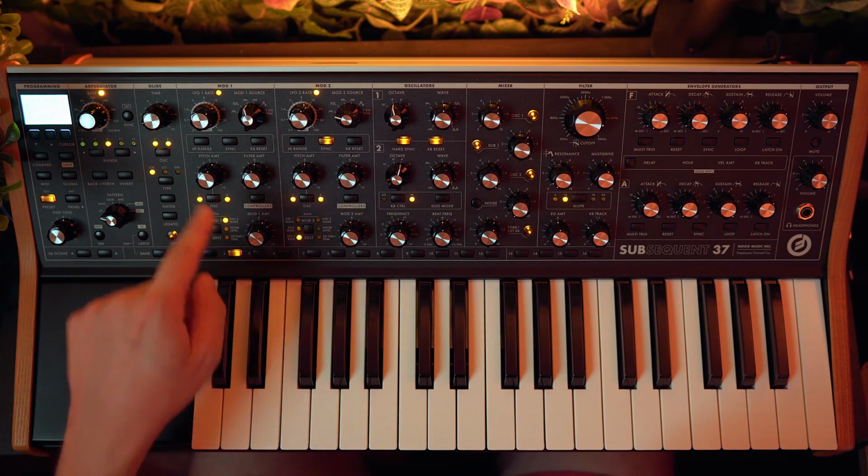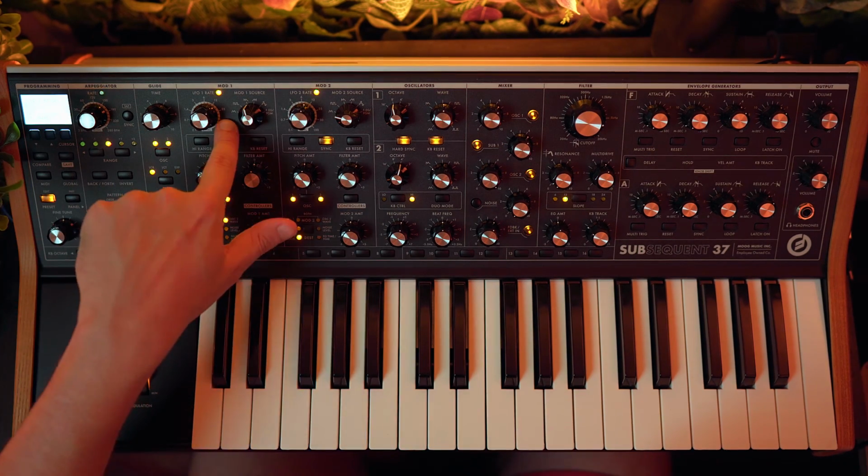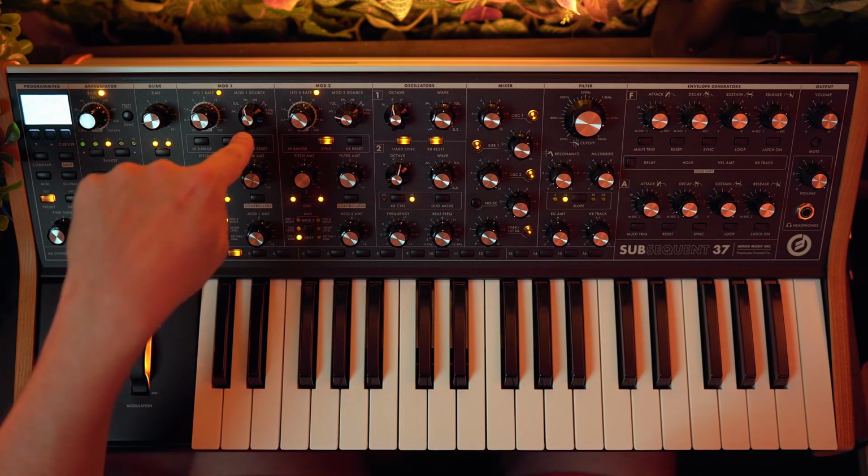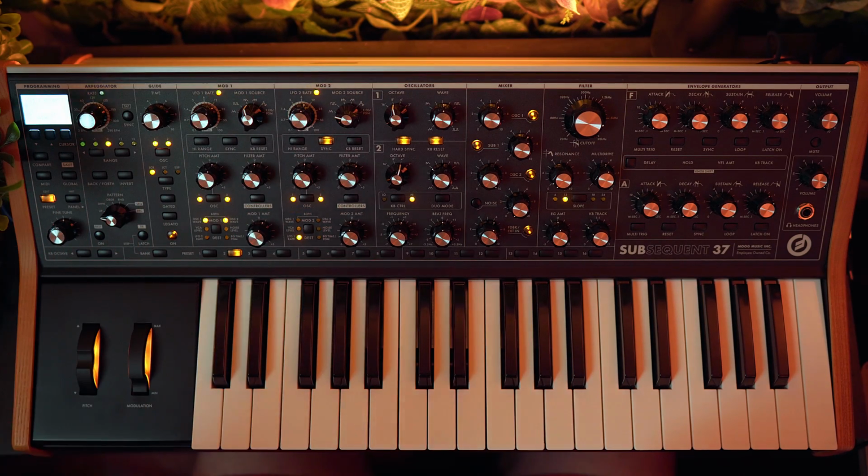You can just do one oscillator. You can change the waveform as well. I like the triangles, so up, so down, and I will come back to this later on the last patch. But yeah, we're good to go with this patch, and let's reset everything and move into the last one.